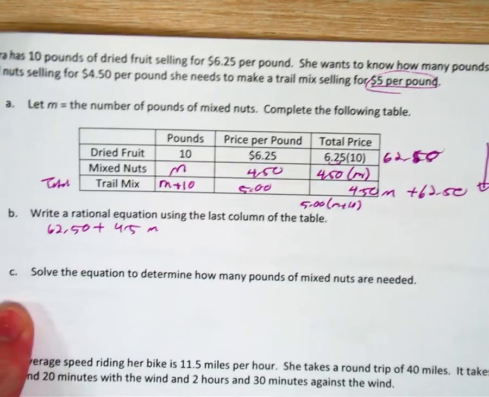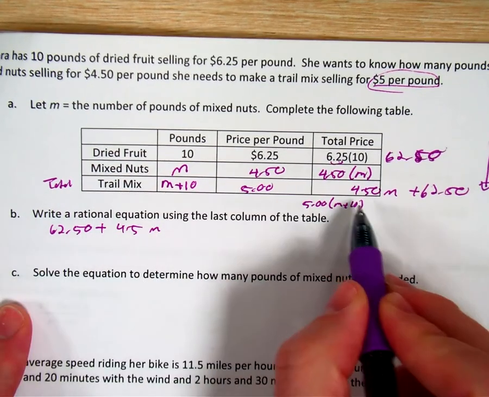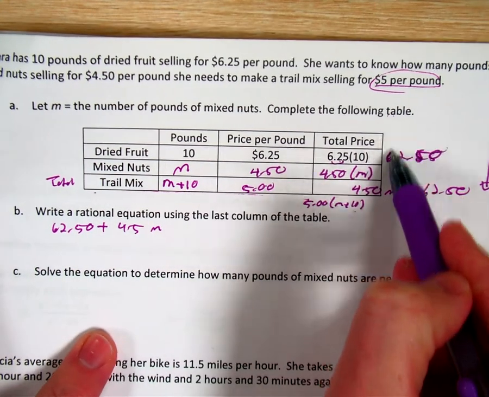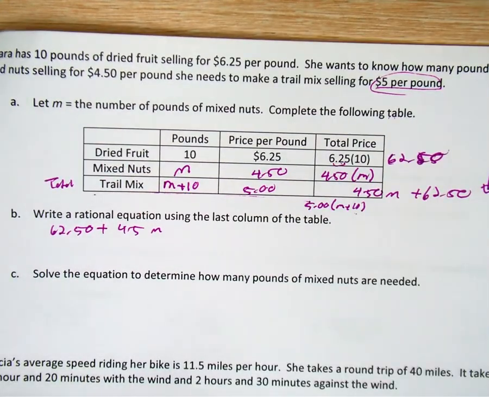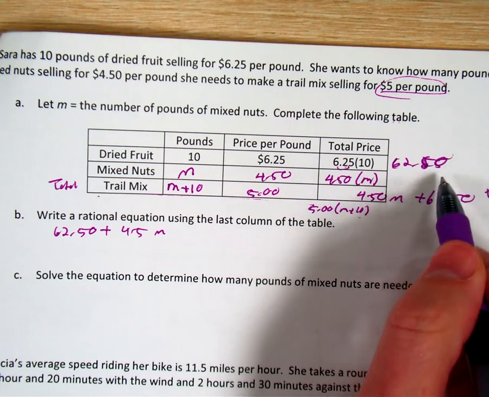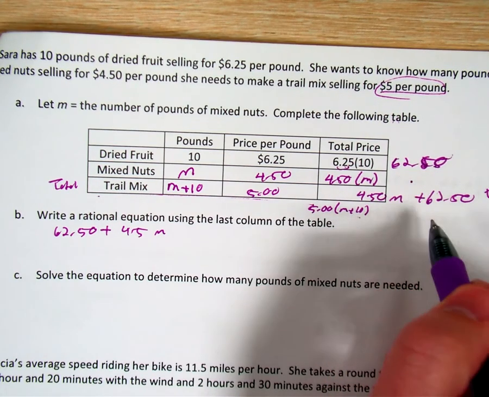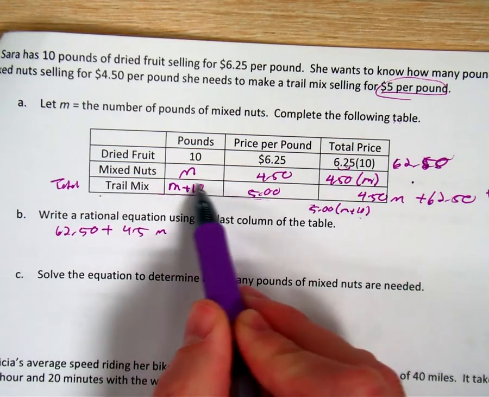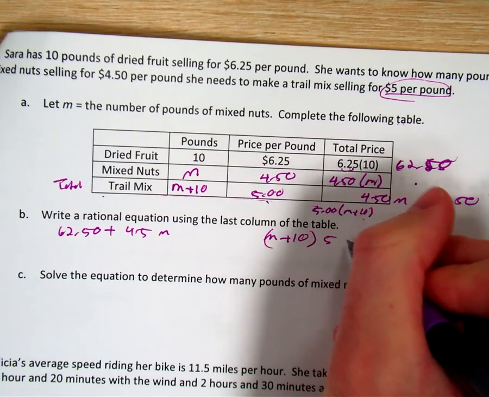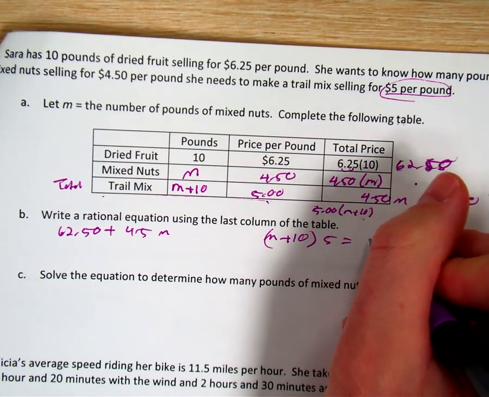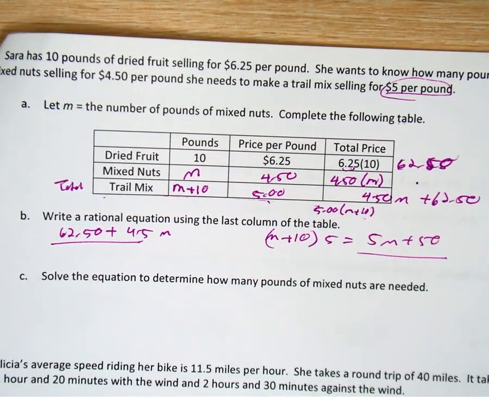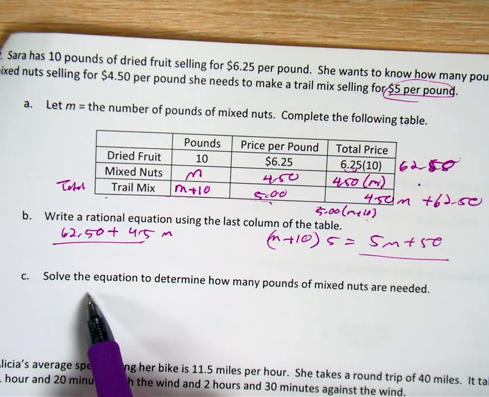Okay. Also, we had this for the total price of the trail mix. So what you're getting here is a total price of the trail mix going this way and a total price of the trail mix going this way. The total price for the trail mix should be the same thing, and then we're going to set those equal to each other. So going vertically, here's how we got our price: 62.50 plus 4.5M. Going horizontally, here's our price: (M plus 10) times $5 a pound, which is going to be 5M plus 50. So these two quantities should be the same. So that's how we're going to solve.